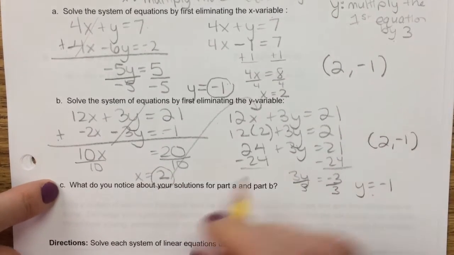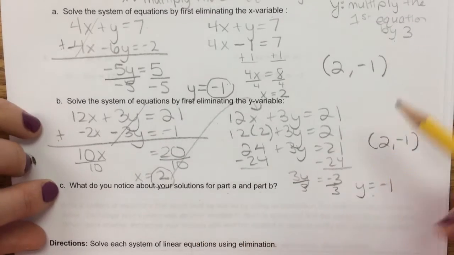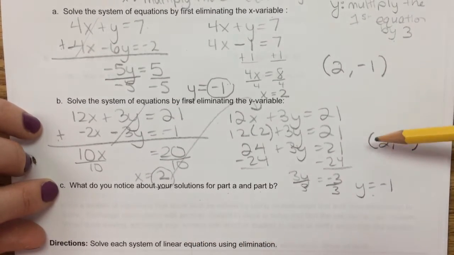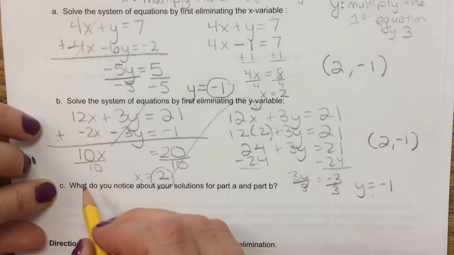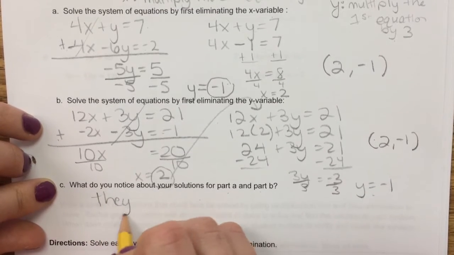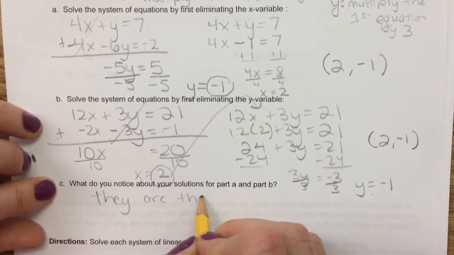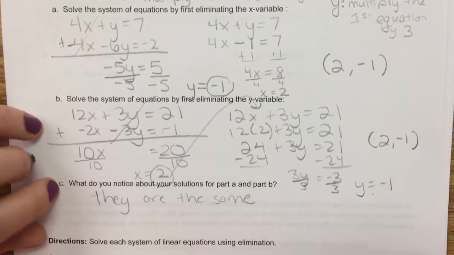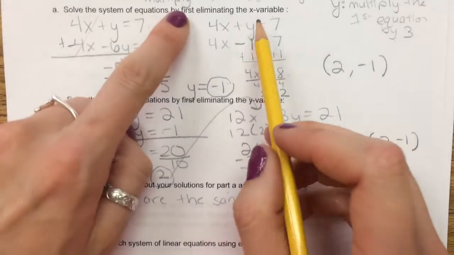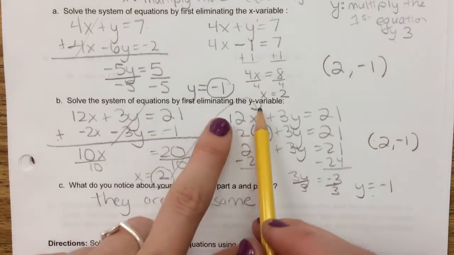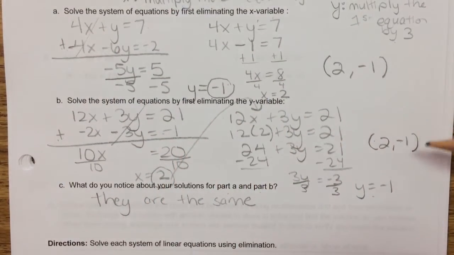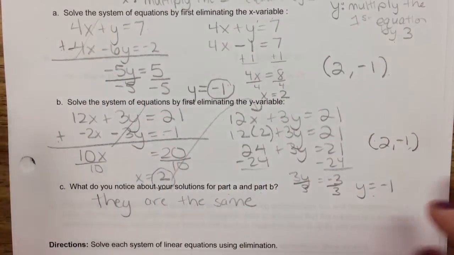What do you notice about your solutions for part A and B? Well, they both are (2, negative 1). So our solutions are the same. What that means is you can solve by eliminating the x variable, or you can solve by eliminating the y variable, and you will get the same solution if you solve it correctly.